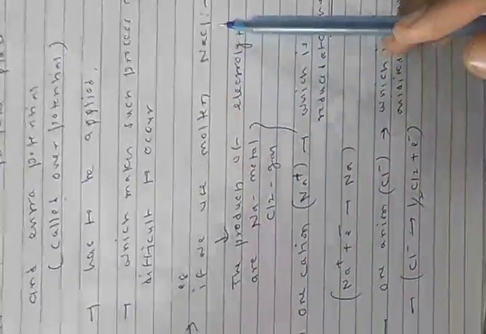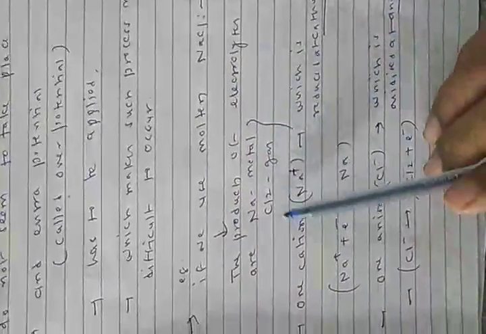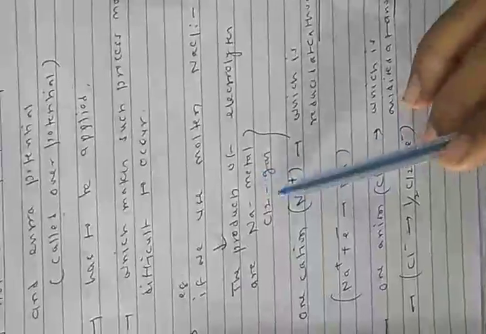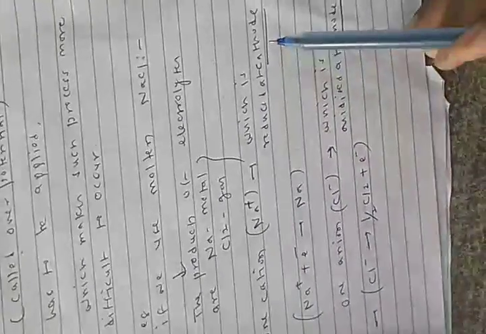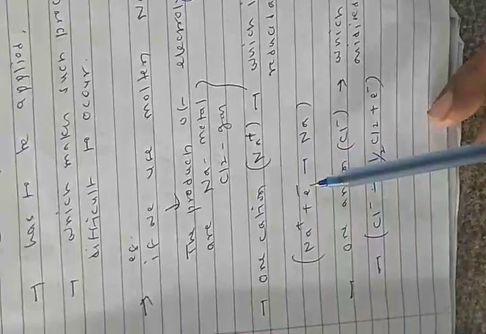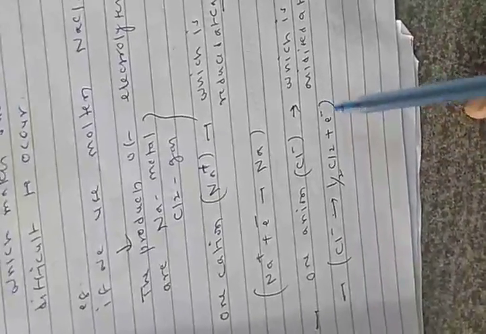If we use molten NaCl, the products of electrolysis are sodium and chlorine. Sodium will be a metal and Cl2 will be a gas. The cation Na+ is reduced at the cathode: Na+ gains an electron and gives sodium metal. The anion Cl- is oxidized at the anode: Cl- converts into 1/2 Cl2 plus an electron. In this way you get sodium metal and Cl2 gas.